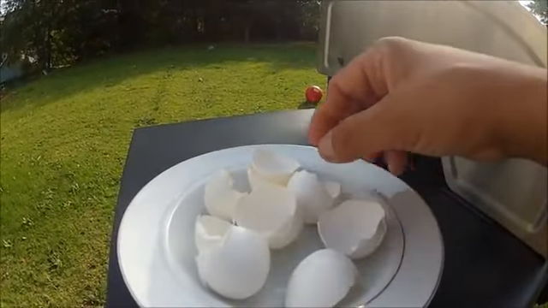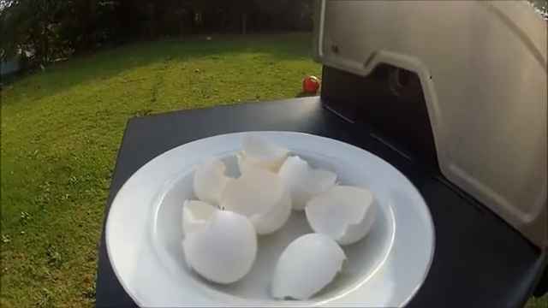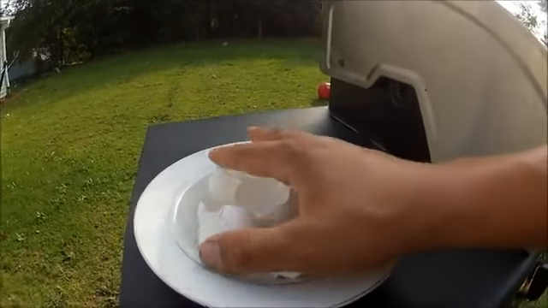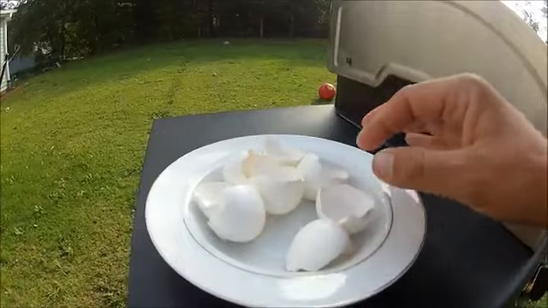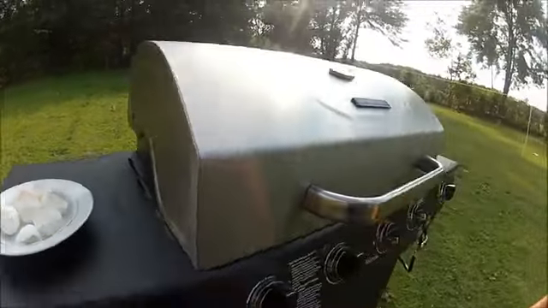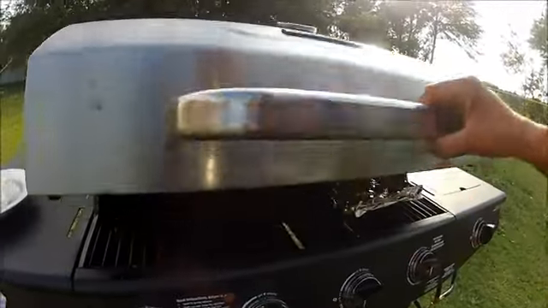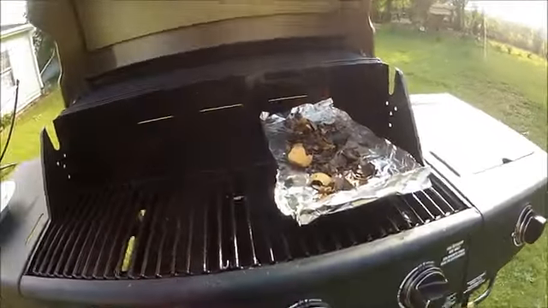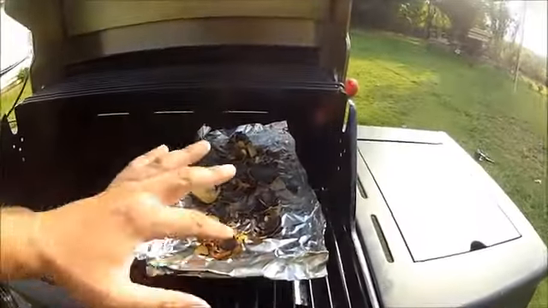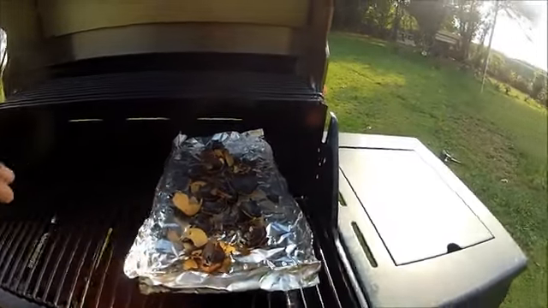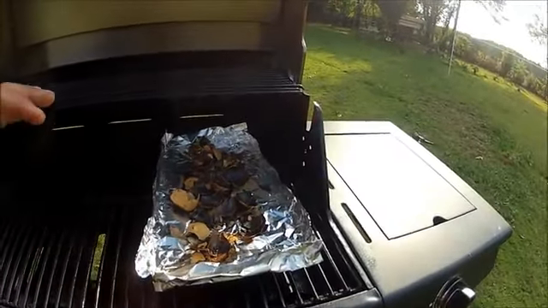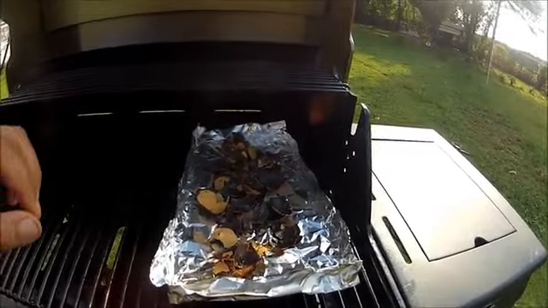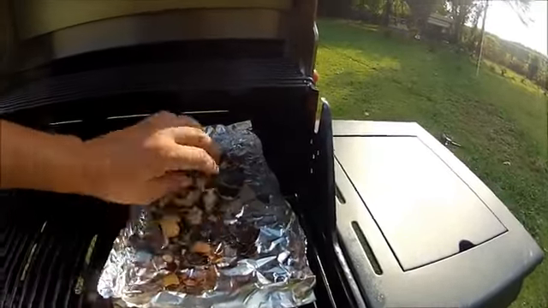And what you're going to do is collect them. This is just a small number of them. The first thing we're going to do is put them on our grill or in a pan, and we're going to roast them over a flame. What I did here is I took a little bit of tin foil and made a boat. And I've already taken some eggshells, and I have them roasting very gently.